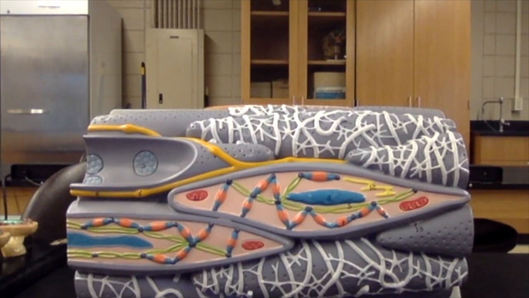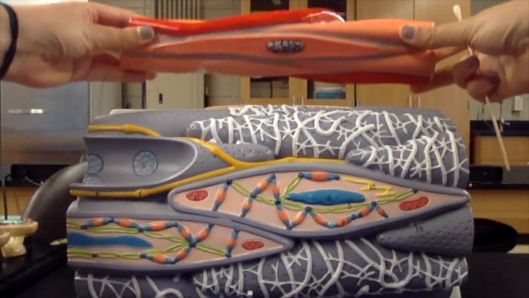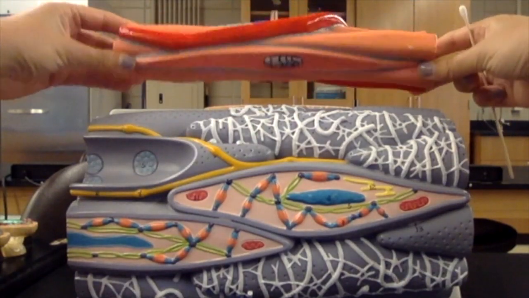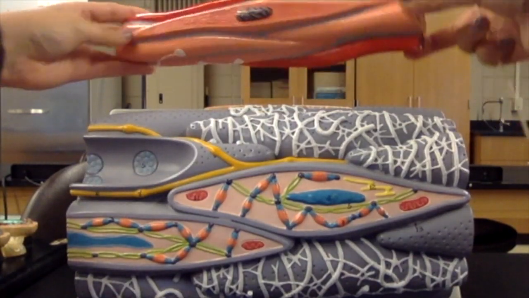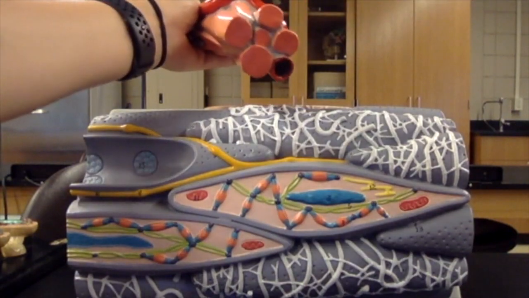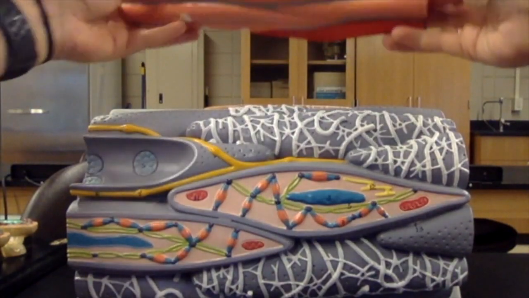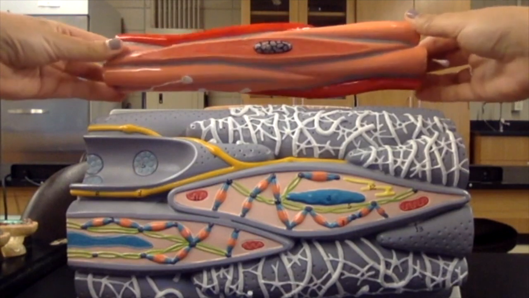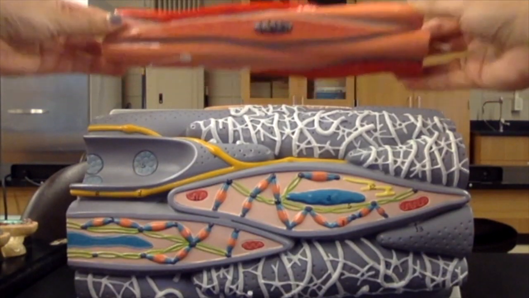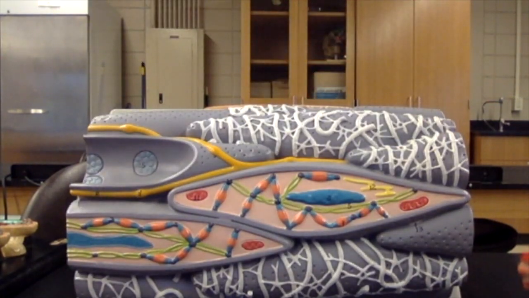Here we have a model of smooth muscle tissue. We actually have two models of smooth muscle. This is the larger of the two, and I'm just going to hold up right above it the other model. It's fairly small. There are three models that look similar to this, but I just wanted to be clear about the fact that this is our smooth muscle model. We're going to come back to that in just a second.